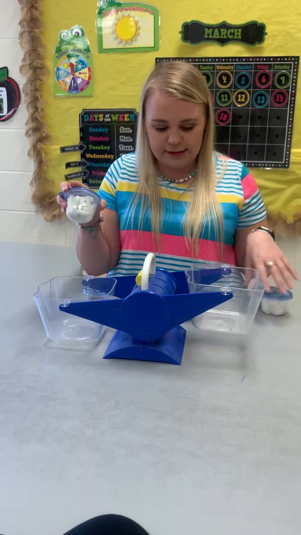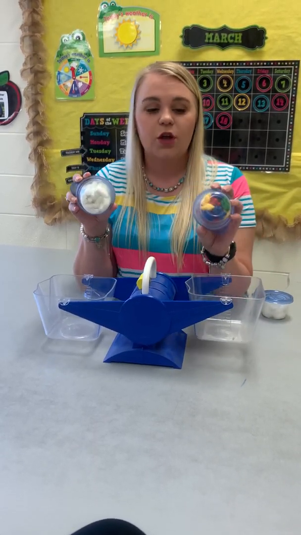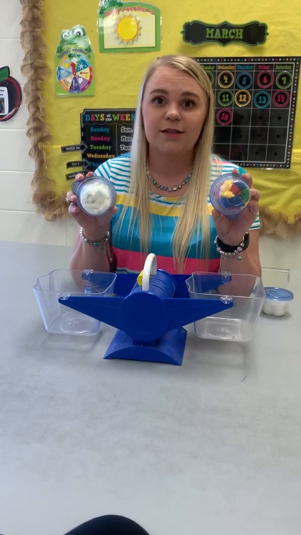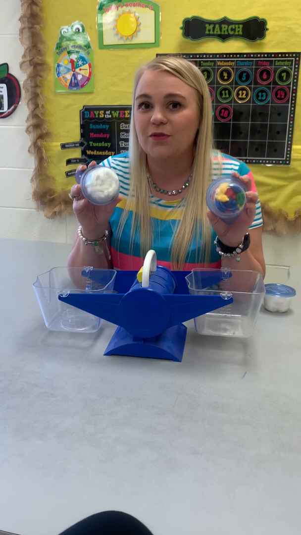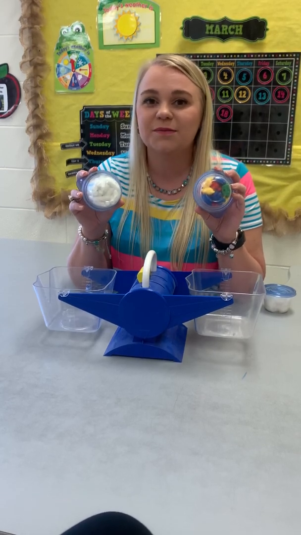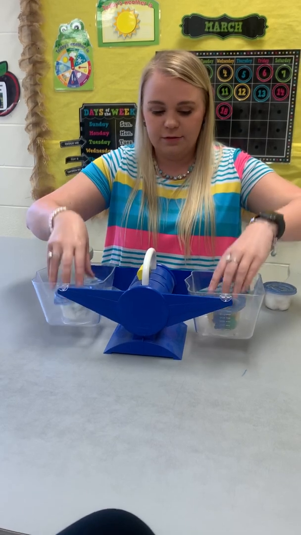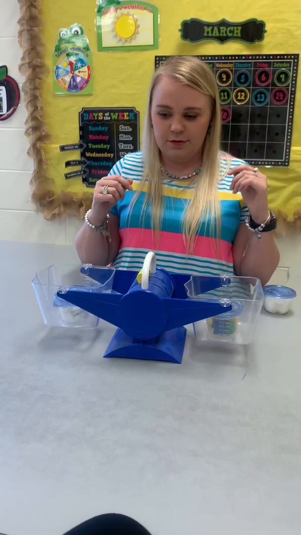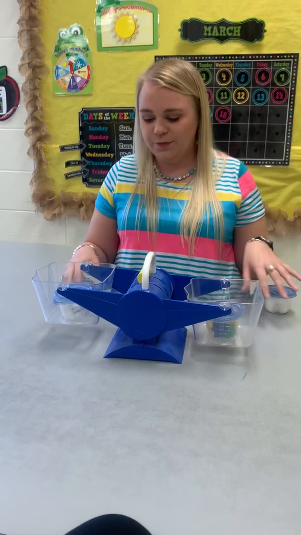Okay, let's see. We're going to compare the chalk with the counting bears. Make a prediction and guess which group of objects is going to be heavier. Let's find out. Ready? Ooh, it's a little wobbly. It looks like a seesaw.